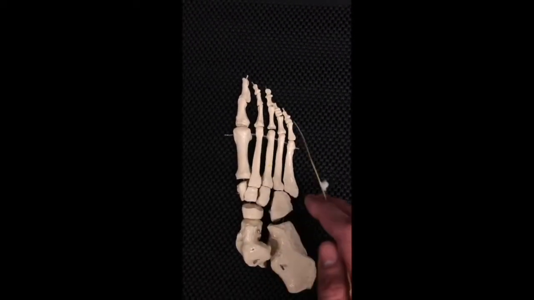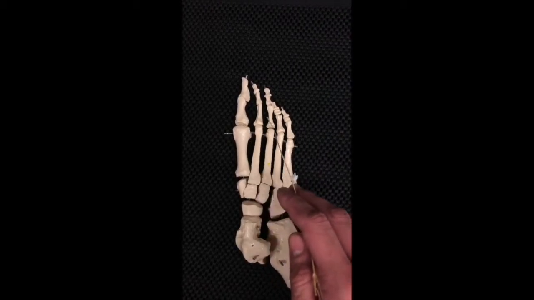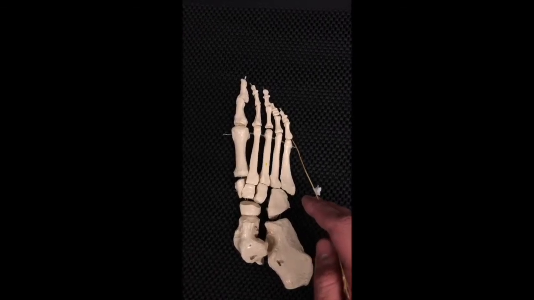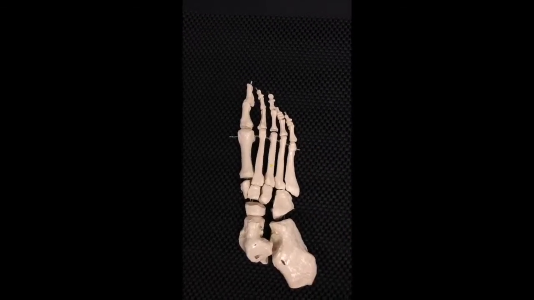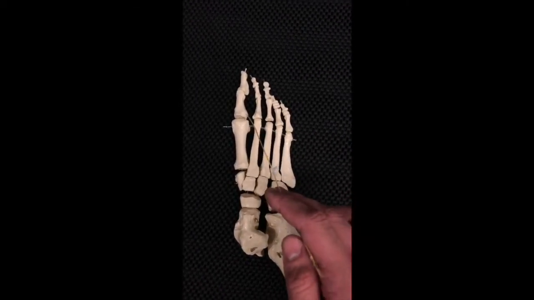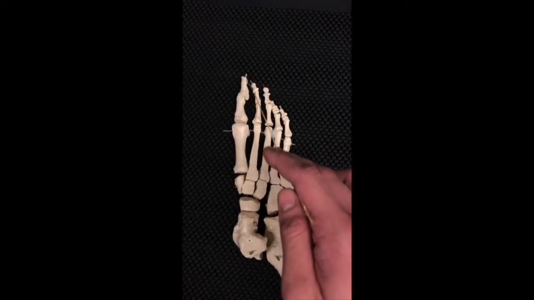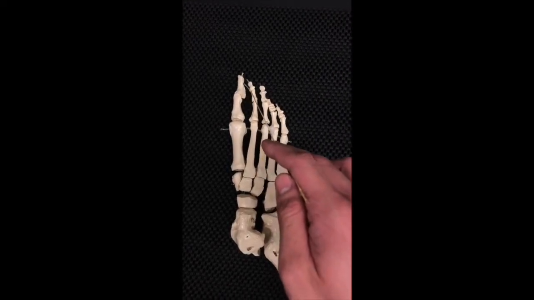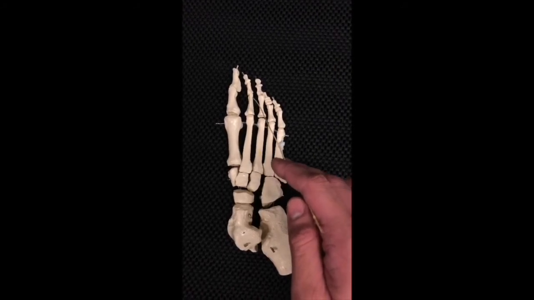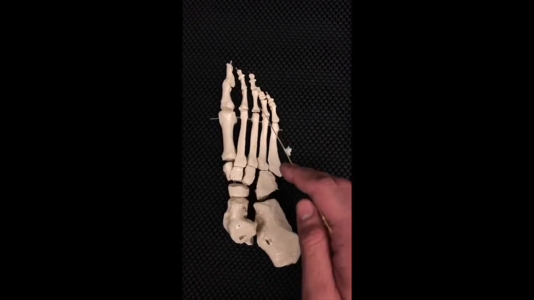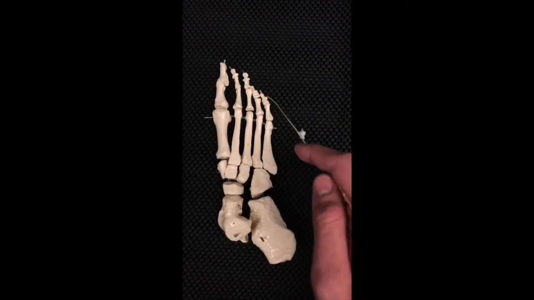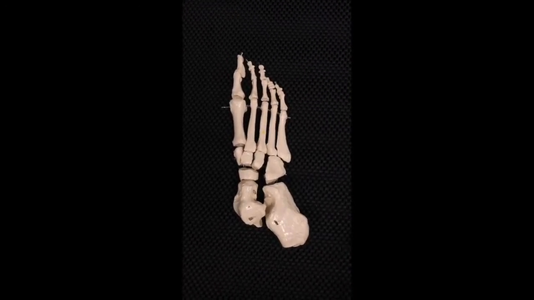On top of those are going to be the phalanges, moving from 1, 2, 3, 4, and 5. They all have a proximal, middle, and distal, except for phalange 1, which is just going to have a hallux because there's only 2 bones there. So the big toe is going to be referred to as a hallux, and then this is going to be the proximal, middle, distal of phalange 2, proximal, middle, distal of phalange 3, proximal, middle, distal of phalange 4, and proximal, middle, and distal of phalange 5.